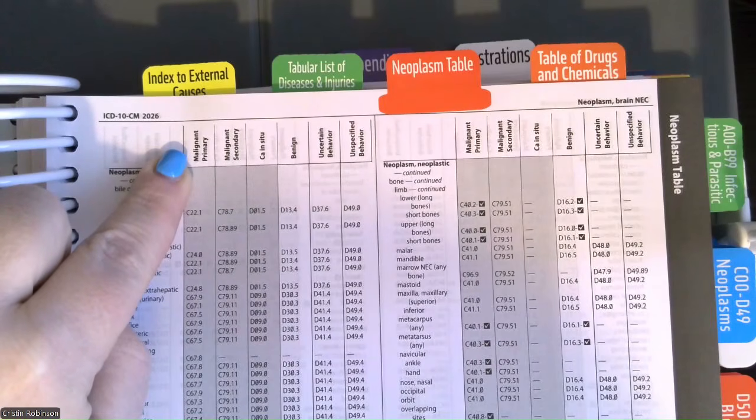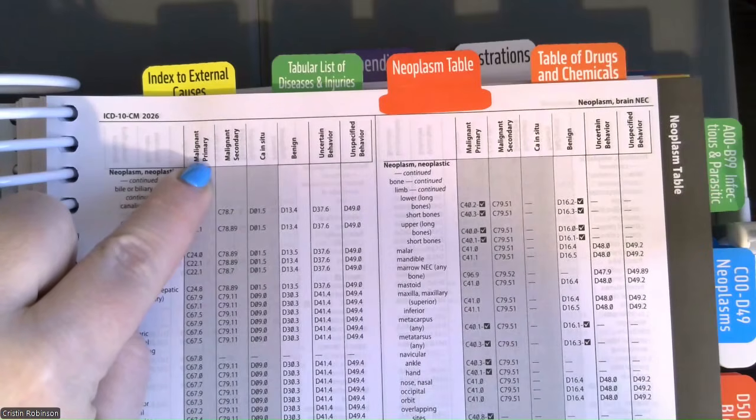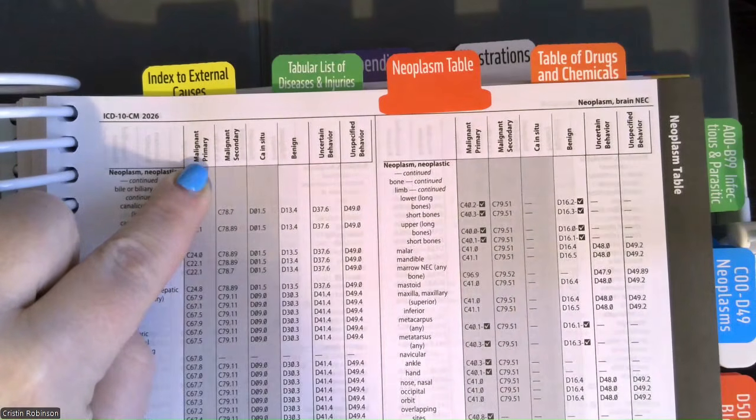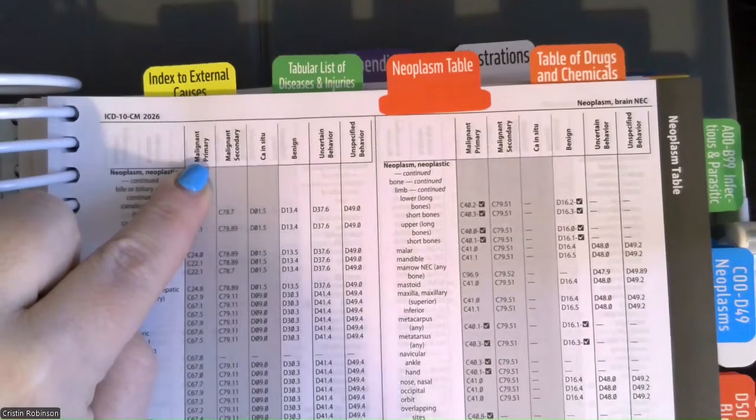Malignant means that this is a cancerous situation where it is or can be spreading. So the first column is malignant primary. Malignant means it's cancerous. Primary is the primary location of the cancer.